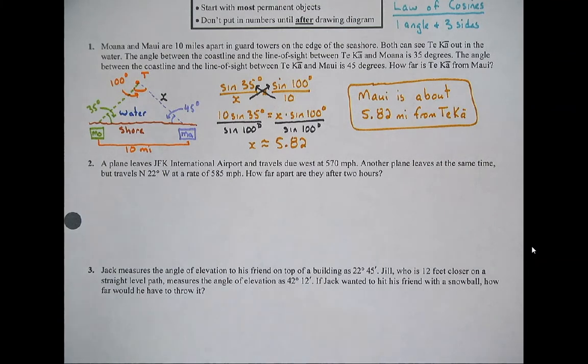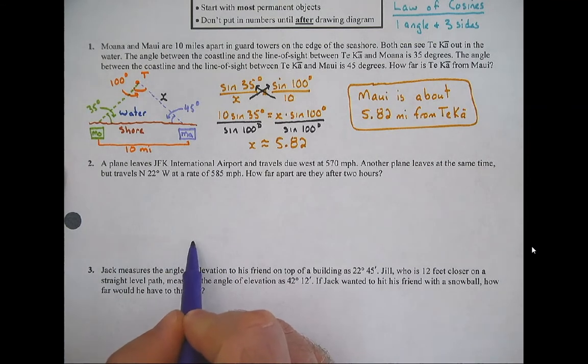Okay, so what are the physical objects? We've got the airport, we've got the plane, we got 2 planes. We got the airport and 2 planes. That's it. So let's start off with the airport. I'm going to choose to draw my airport over here.